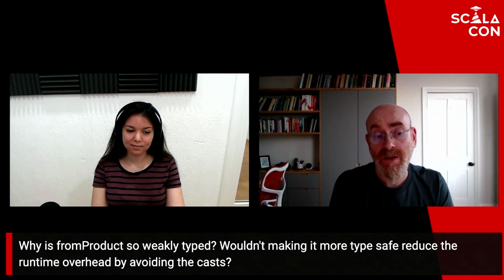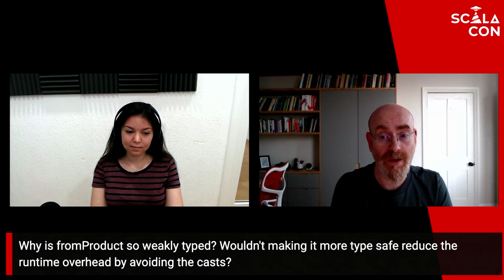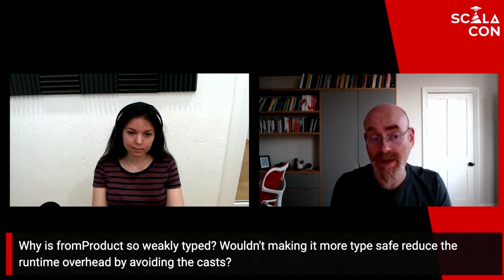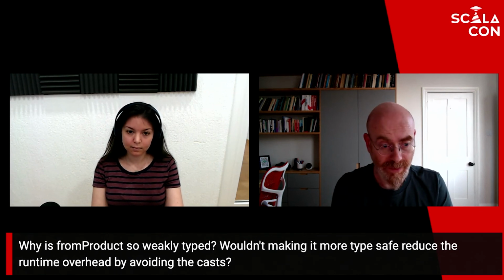So the reason fromProduct is weakly typed in that way is that there simply is no signature that could be given to it. fromProduct is a method on a case class companion.